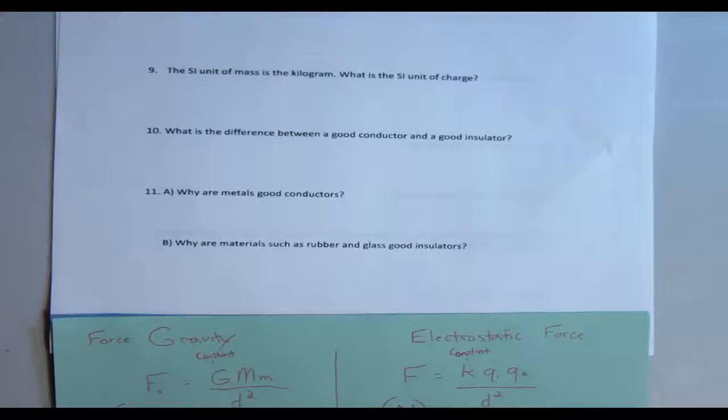What is the difference between a good conductor and a good insulator? Okay, so remember, a conductor just lets electricity flow, meaning it lets electrons flow. Right? So a good conductor has outer electrons that are free to move. You know, they're free to be traded, right? A good insulator has outer electrons that are tightly bound to the atom, meaning they don't want to move.